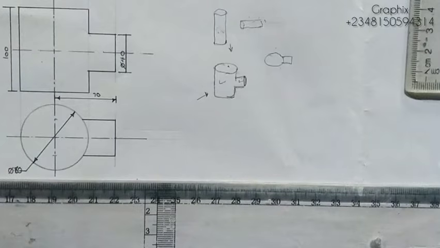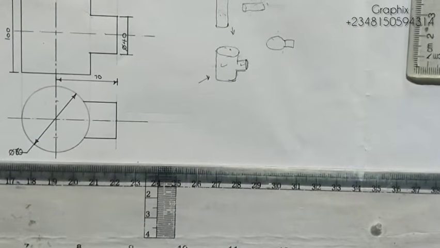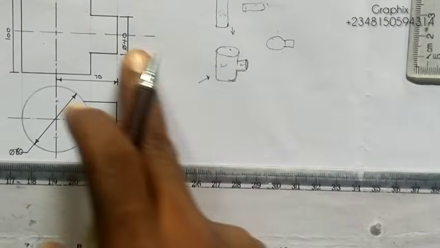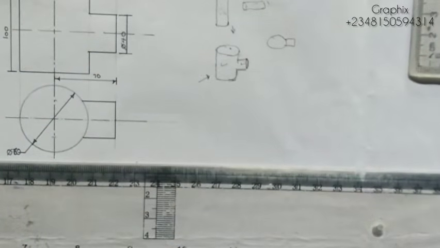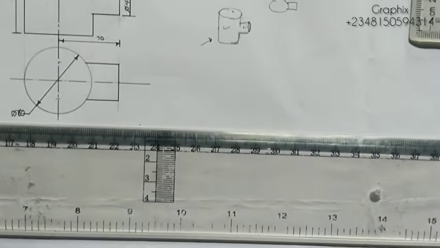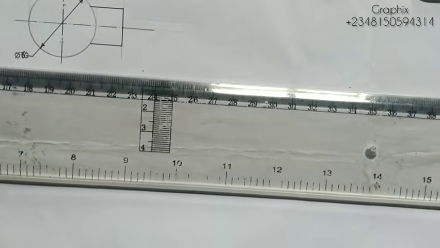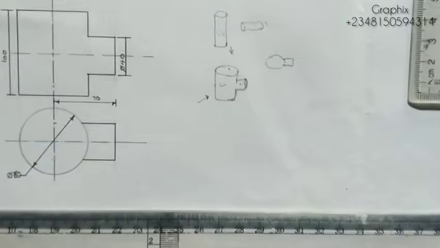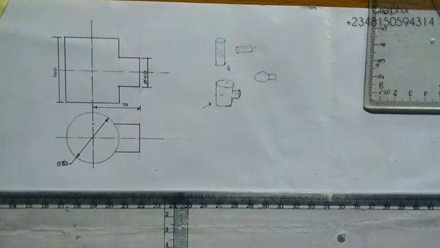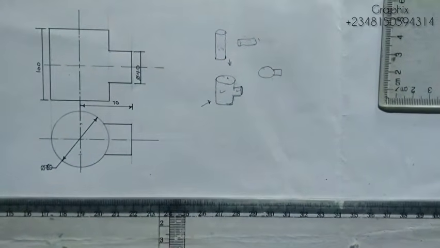So let's see how it goes. Now the first thing you draw, whenever you are drawing an arc this way, two pipes merging together this way, is you first of all start drawing from the plan to make things easier for you. So I'll start drawing from the plan.